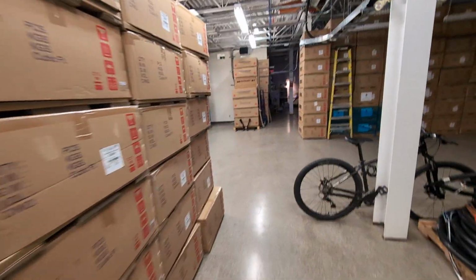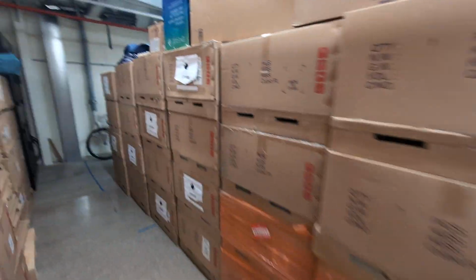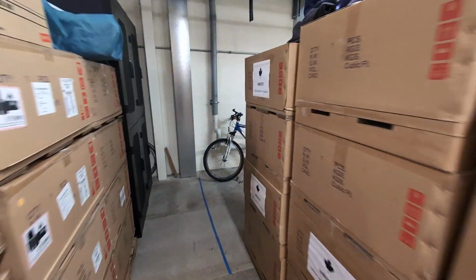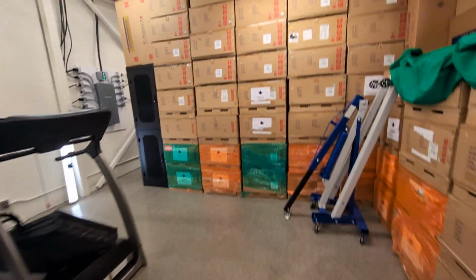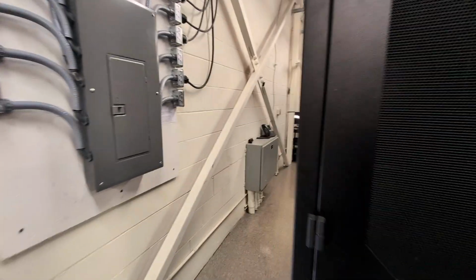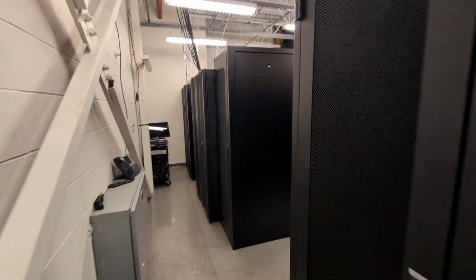Over on this side, I'll show you where we have our mini server stuff for Silver servers down here. I've got a little maze set up here for now with the boxes to help dampen some of the noise and help contain some of the heat from the servers. Little gym set up here, some bike storage for the winter. But yeah, here's the server racks in here.